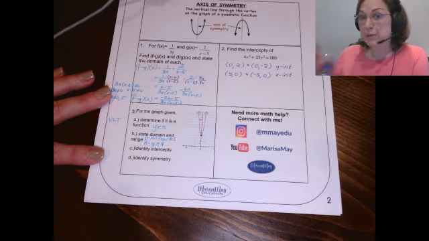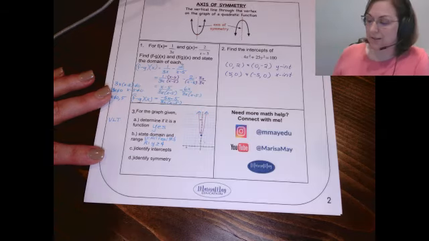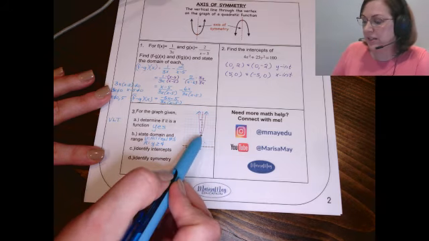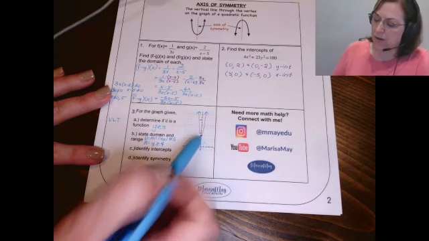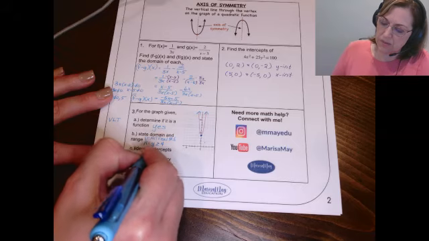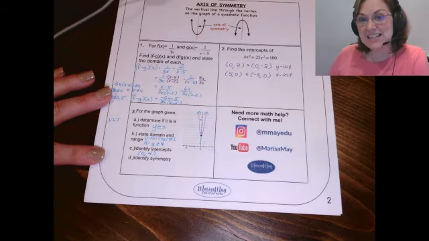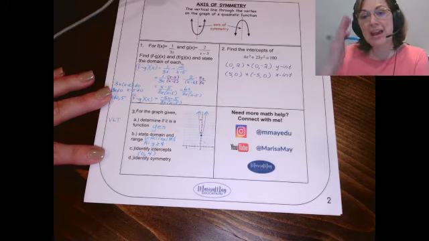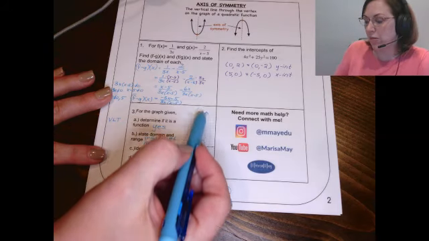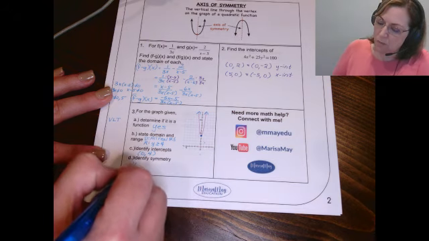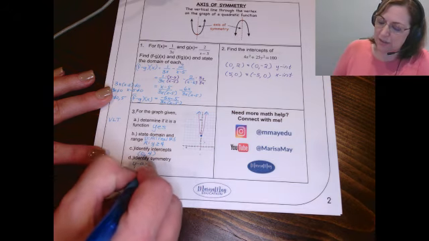Look at your intercepts. Where does it touch the axis? Well, I don't see it touching the x-axis at all. I only see it touching the y-axis right here, and that point is at (0, 4). And then finally, any symmetry. Well, this graph can be cut in half along the y-axis. If I cut it and fold it right here, then I get y-axis symmetry.